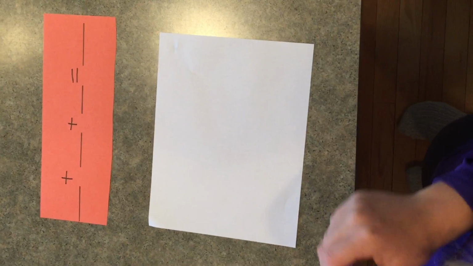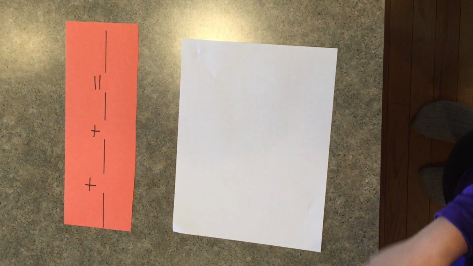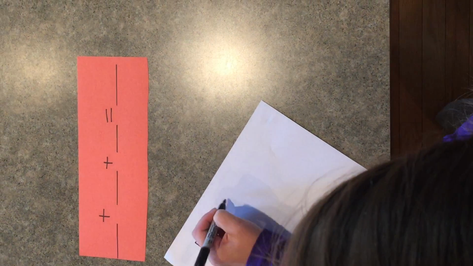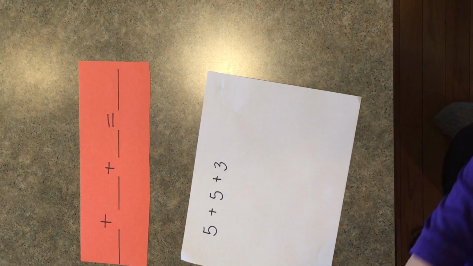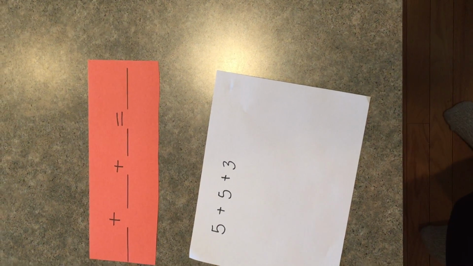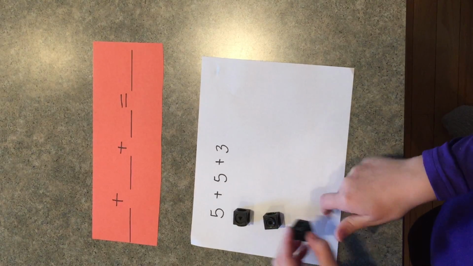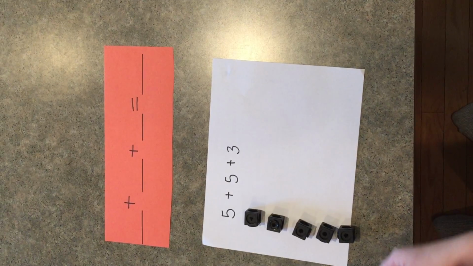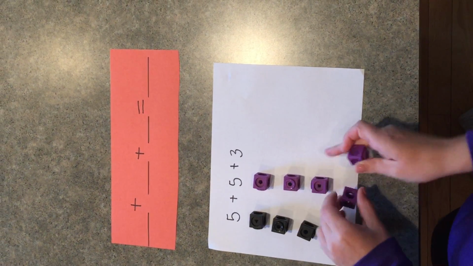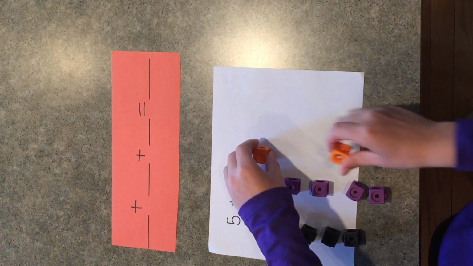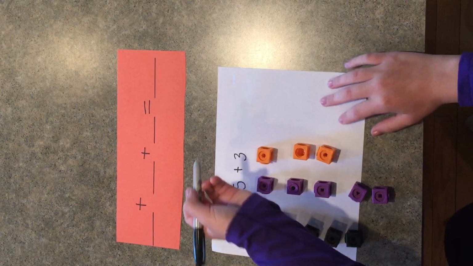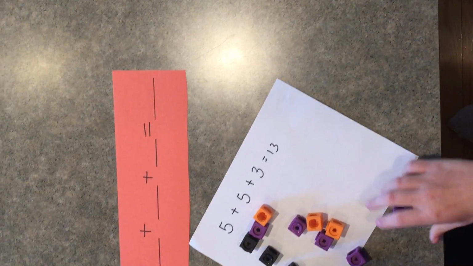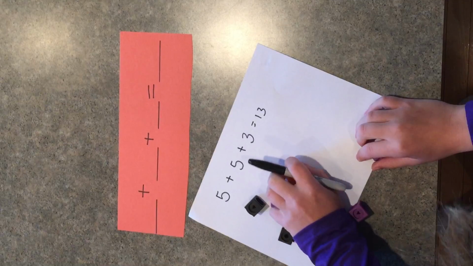Okay, we have previously learned how to add and subtract with 3 whole numbers. So our problems would look something like this, and we would use objects to help us in finding that answer just by adding them up. So after we counted all of these up, you would get your answer of 13. But now we have to add another step.